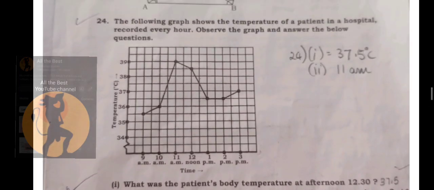So moving on to question number 24. The following graph shows the temperature of a patient in a hospital recorded every hour. Observe the graph and answer the below questions. See, they are given the time and the temperature.